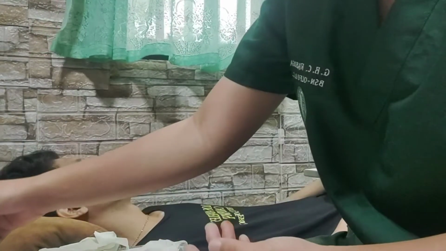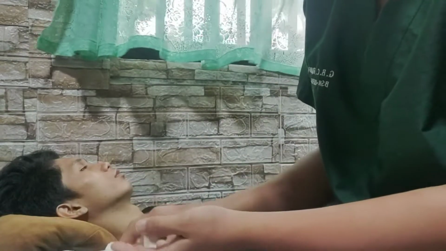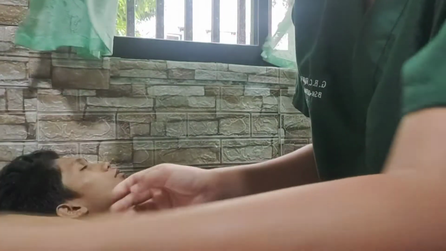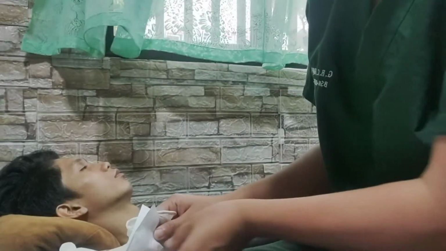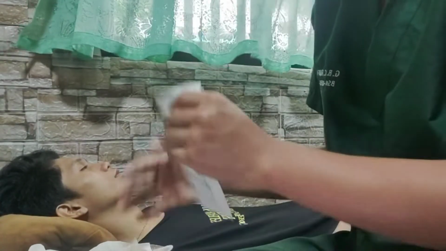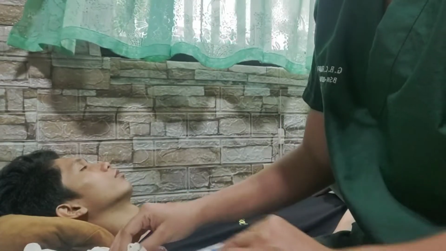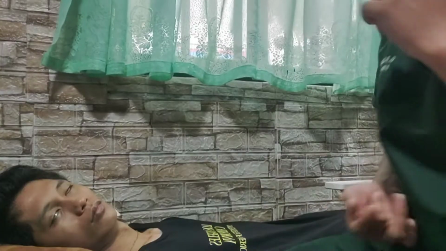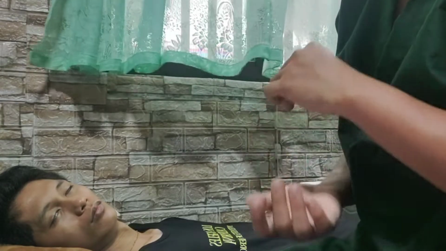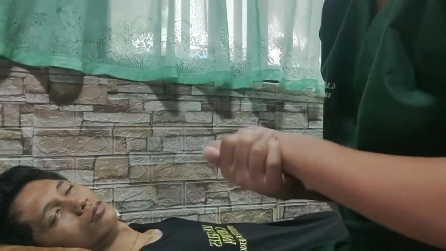Next, the kidney basin, gloves, clean cloth, and sterile OS. So let's start. So first, we need to wear gloves to start the procedure.